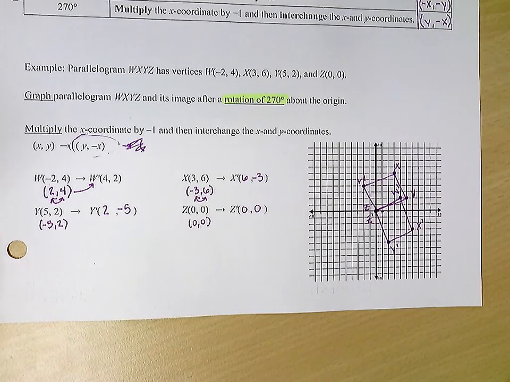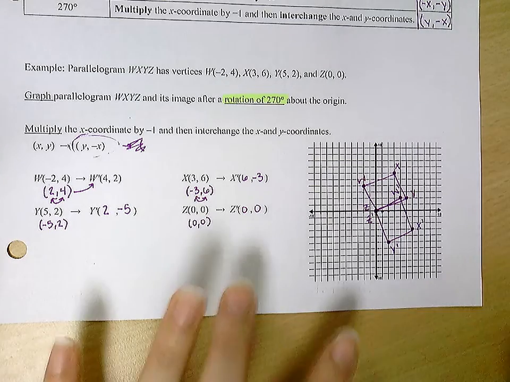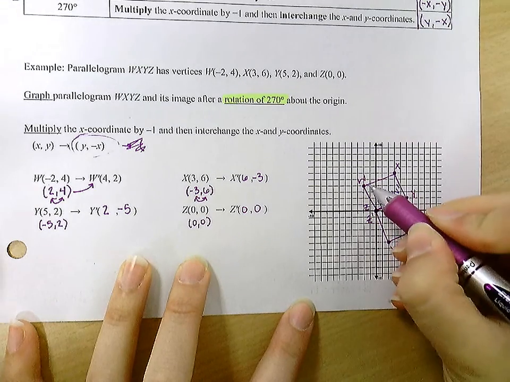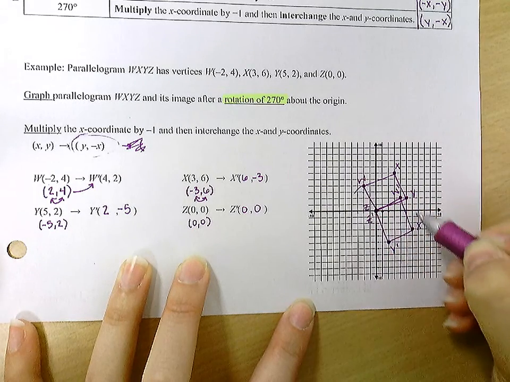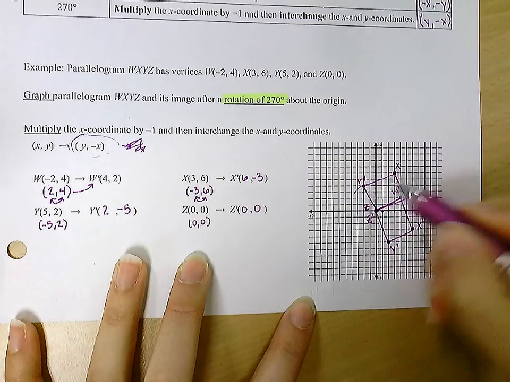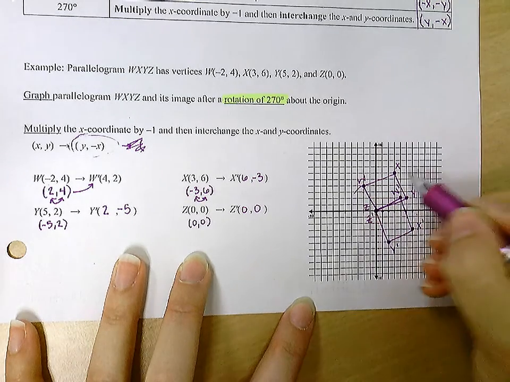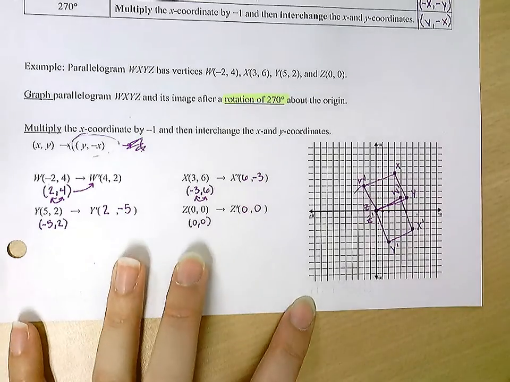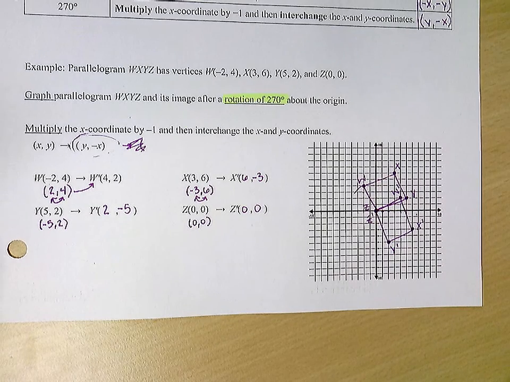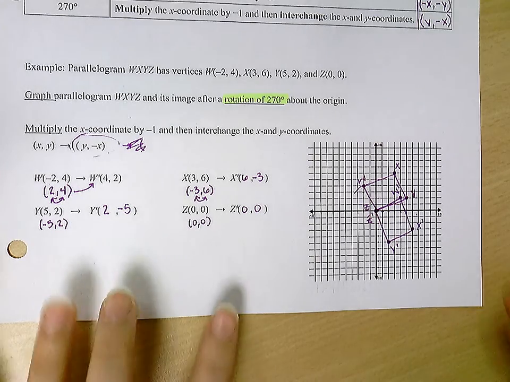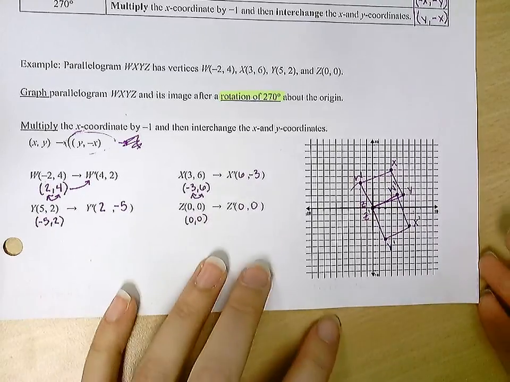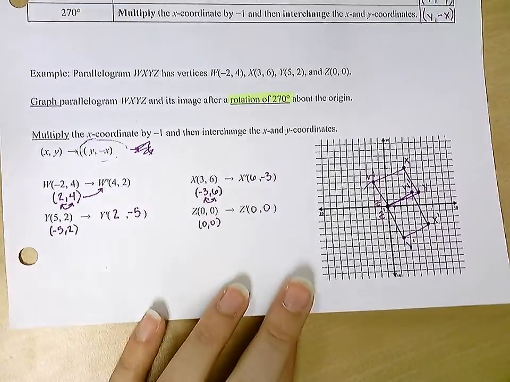Okay, so again, this is a counterclockwise rotation about the origin. So it is going in this direction around this way. So that's 270 degrees around the origin to end up over here for each of your points. Okay, questions? All right, we're going to do some more examples here on the back.